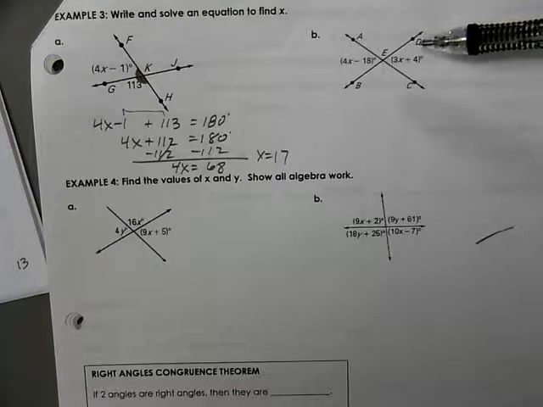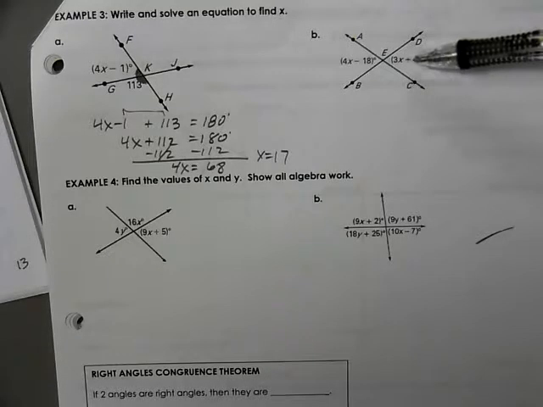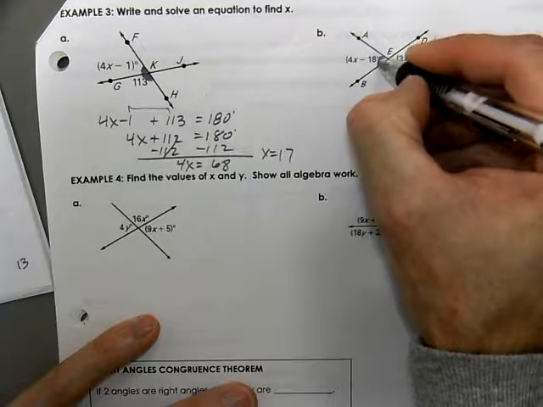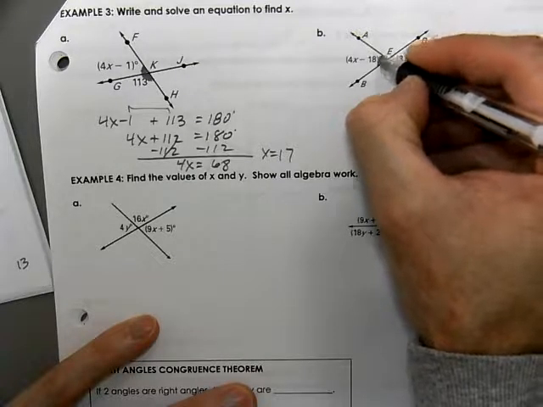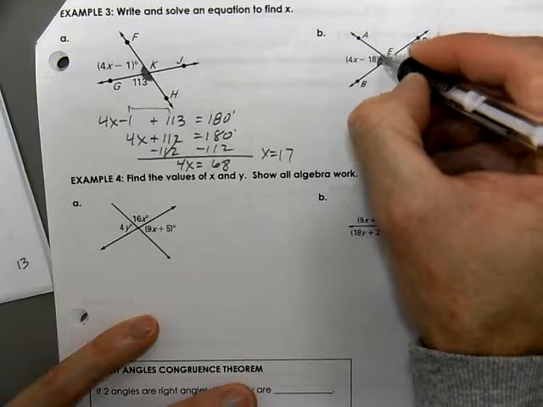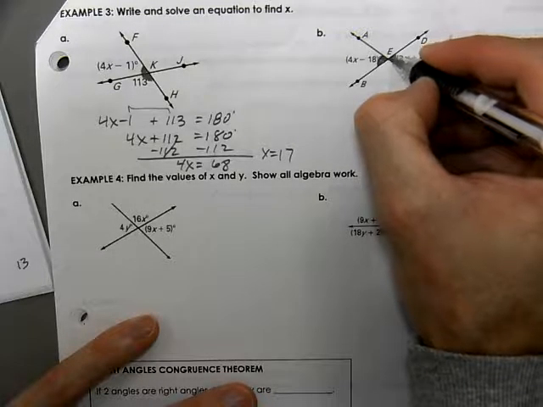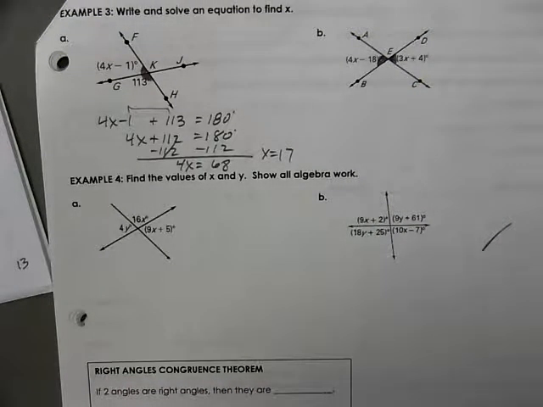Let's look at letter B. What relationship do these angles have with each other? When you look at this angle, and you look at this angle over here, notice they're making more like a bow tie rather than a half of a circle.